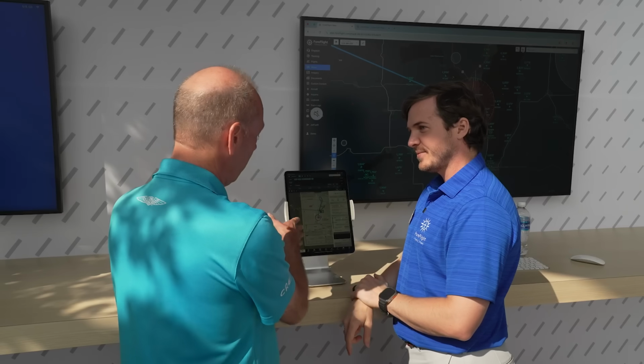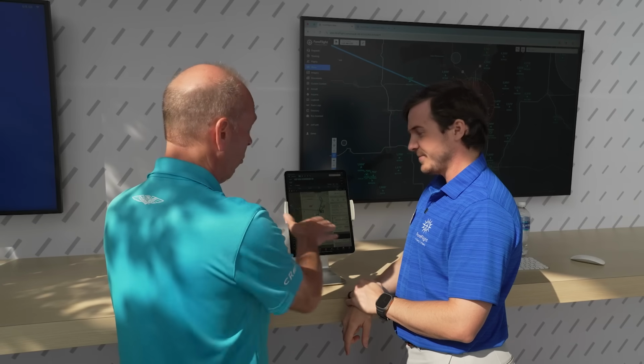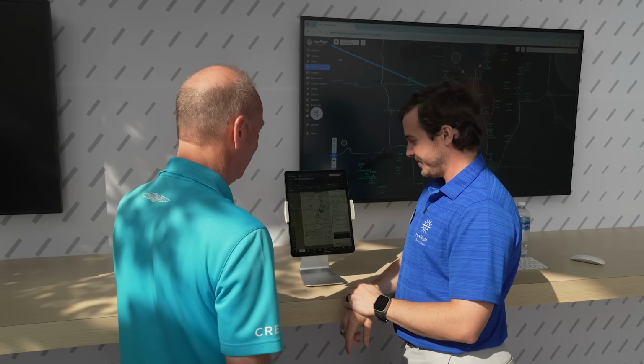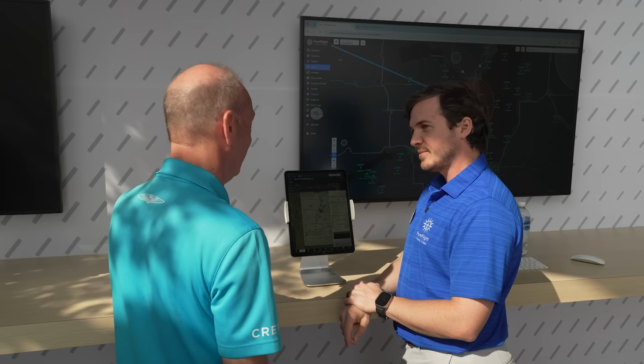Exactly. Yeah, I mean, I love, that's a really neat feature. I certainly love doing all the math for us on the MDA and the DA. Yeah. That's really convenient. Awesome.